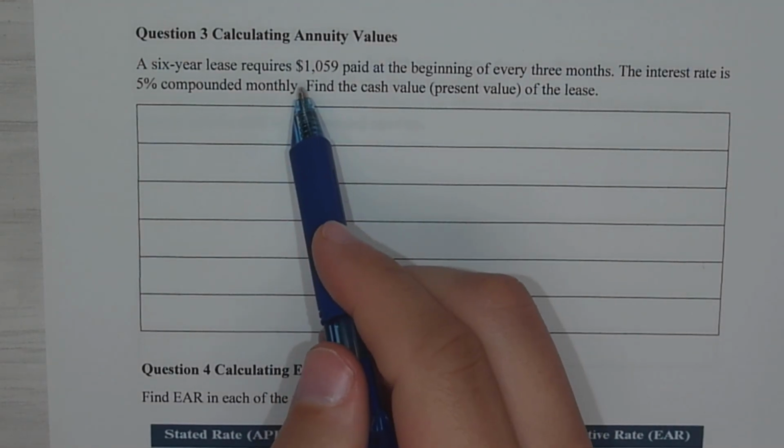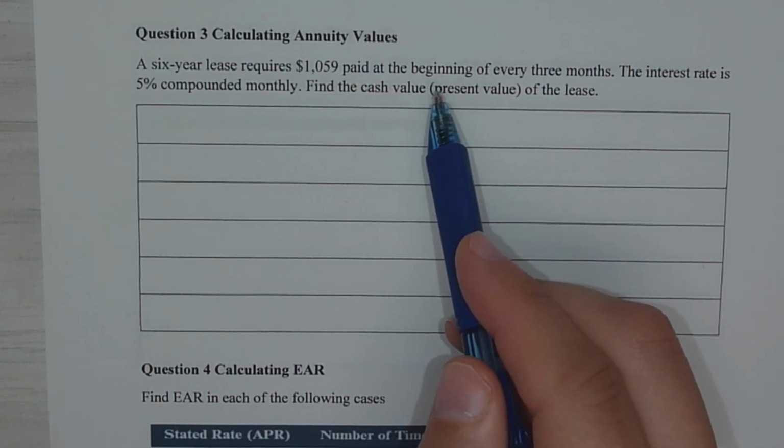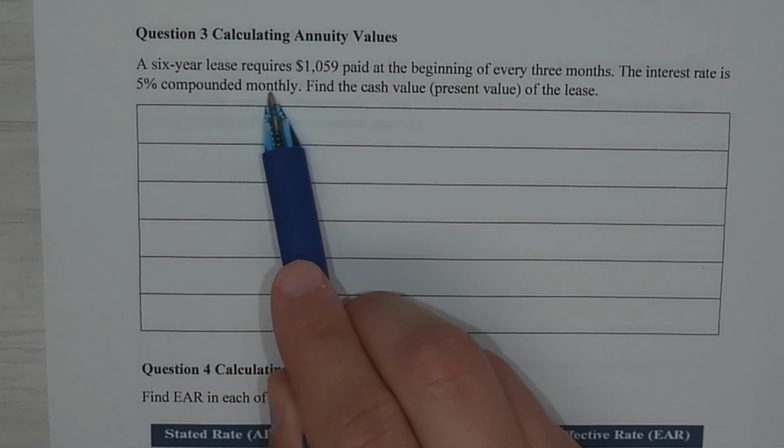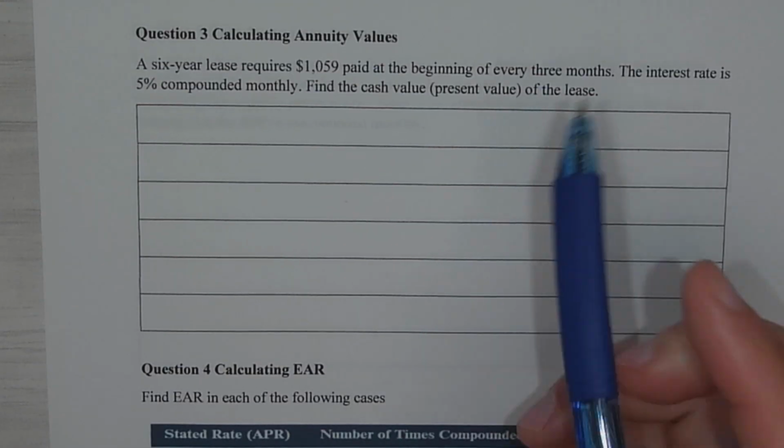A 6-year lease requires $1,059 paid at the beginning of every 3 months. The interest rate is 5% compounded monthly. Find the cash value, the present value of the lease.